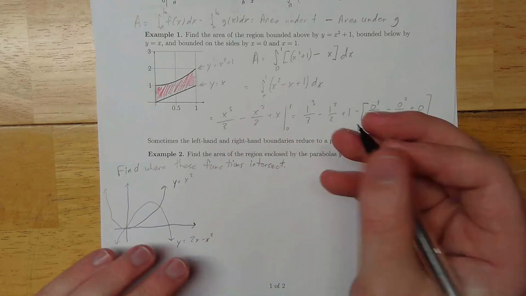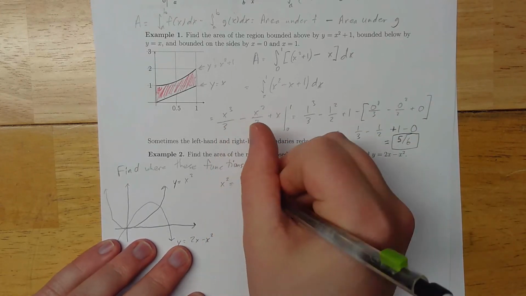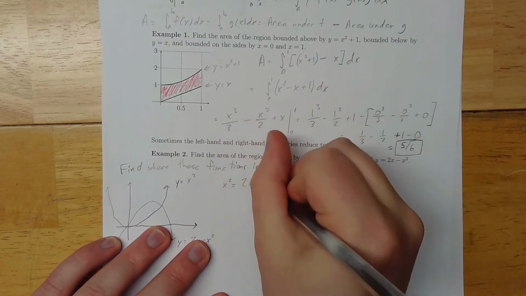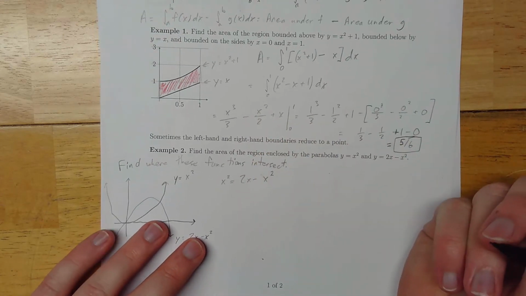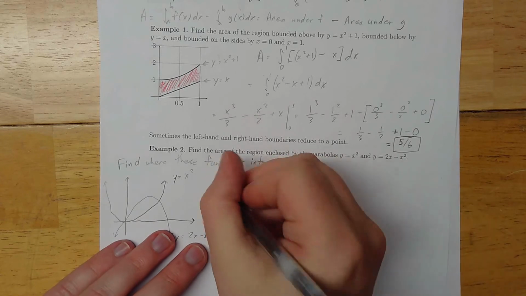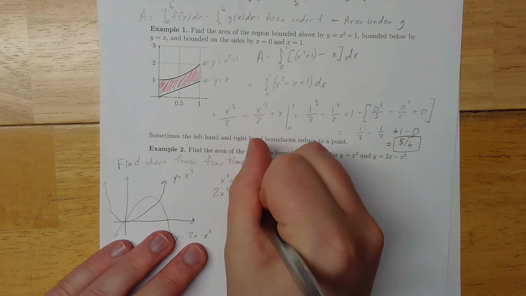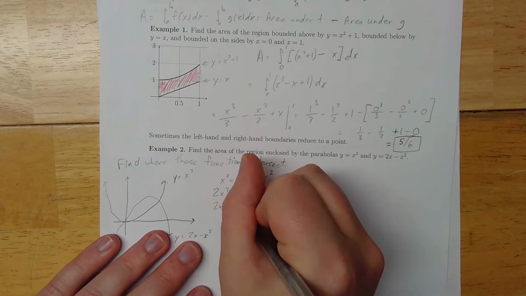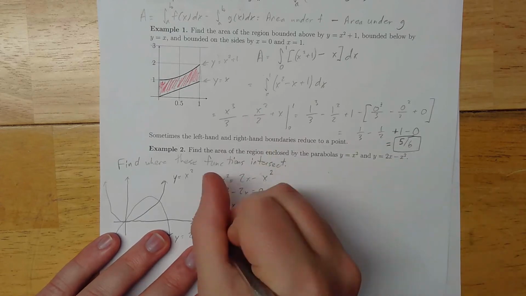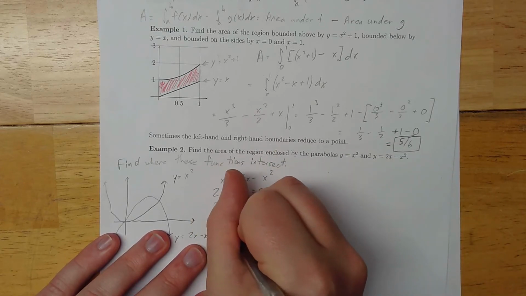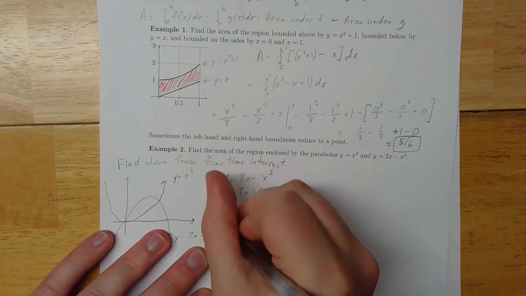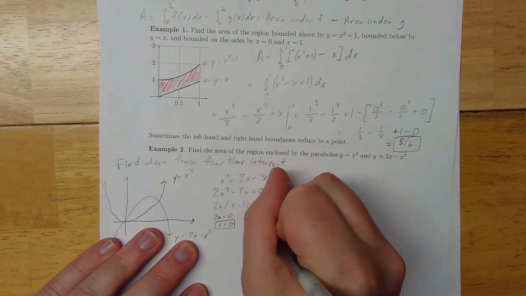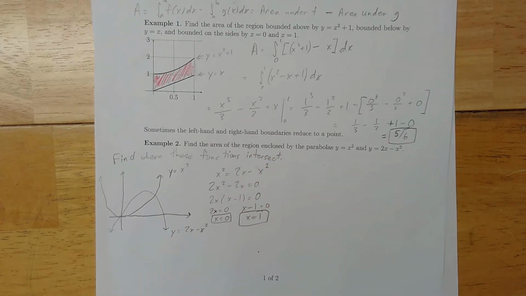Well, we're really just setting them equal to each other. So we're saying that x squared equals 2x minus x squared. So we want to know what the values are for x that make this true. Well, if we get everything to one side, we get 2x squared minus 2x equals 0, which is the same as 2x times x minus 1 equals 0. And so that means that 2x equals 0, or just x equals 0, is one of our places of intersection, and x minus 1 equals 0, or just x equals 1, will be another place where we have an intersection.